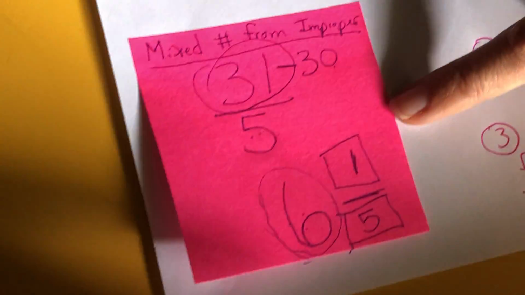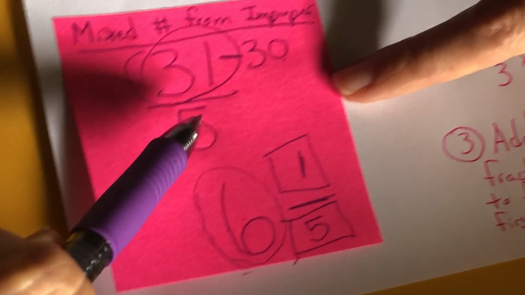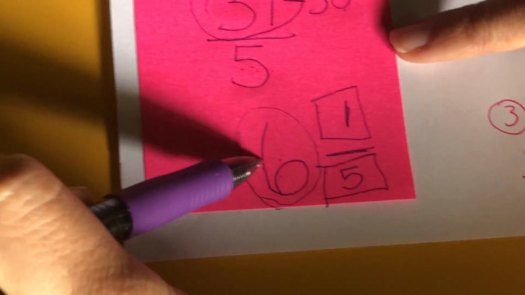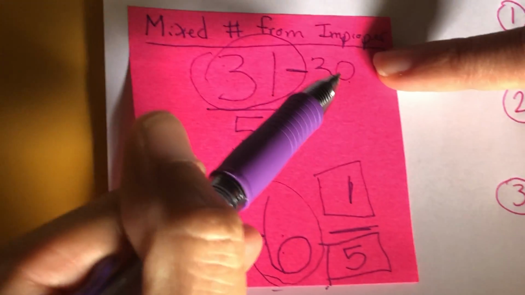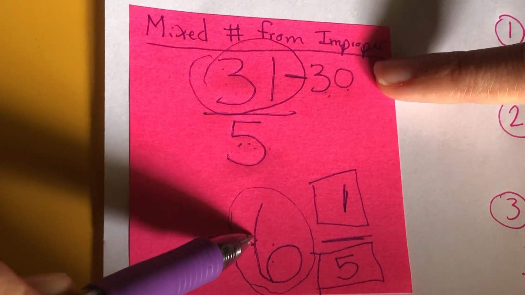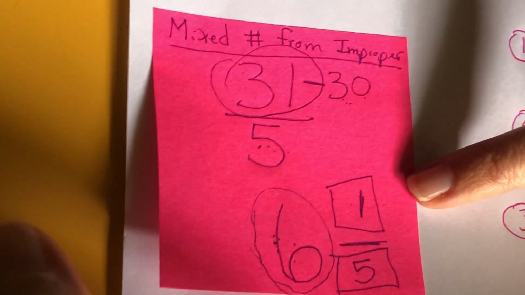That is how you convert an improper fraction to a mixed number. You see how many times the denominator can go into the numerator. You make that your whole number. You subtract out your denominator times your new whole number, which in this case was 30, and whatever you have remaining is your new numerator.